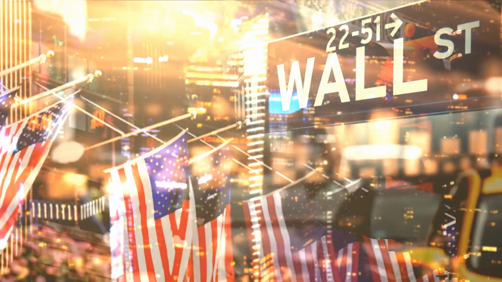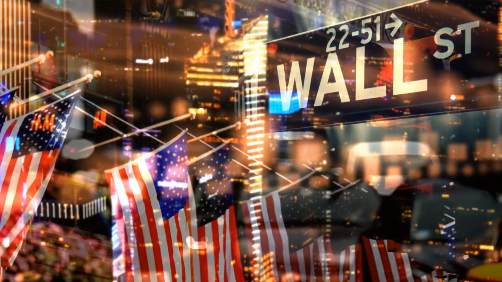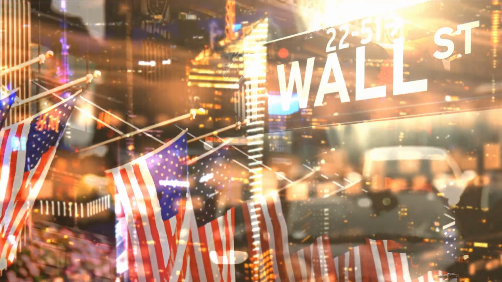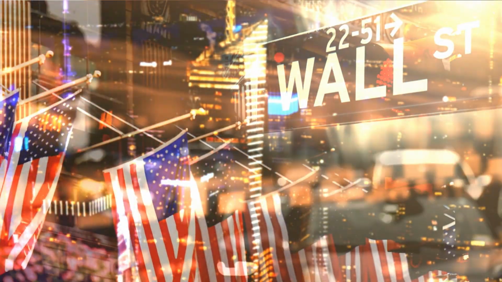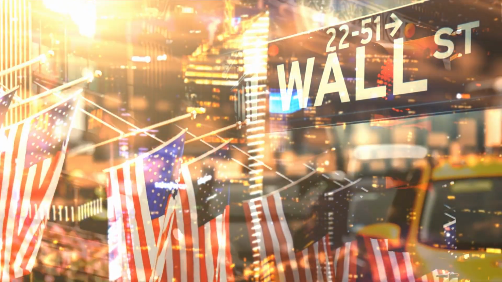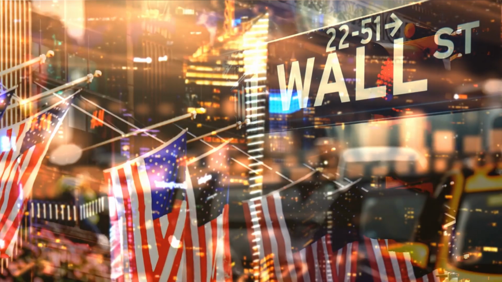Today we will be diving into exchange-traded funds. ETFs are a type of investment fund that can be bought and sold on stock exchanges. They are similar to mutual funds, but they trade like stocks, which means they can be bought and sold throughout the day. ETFs typically hold a basket of underlying assets such as stocks, bonds, or commodities.